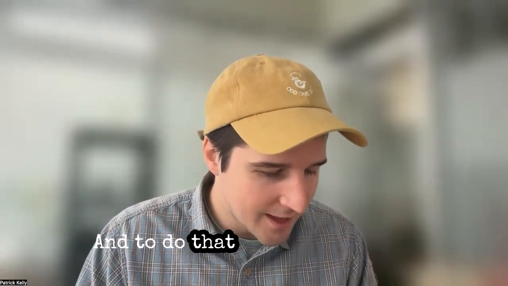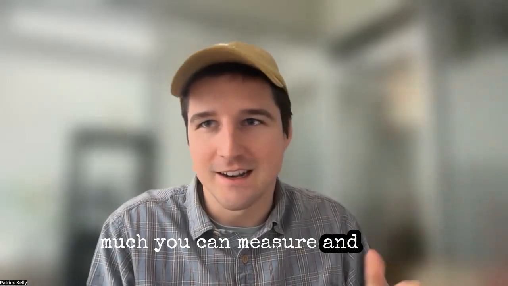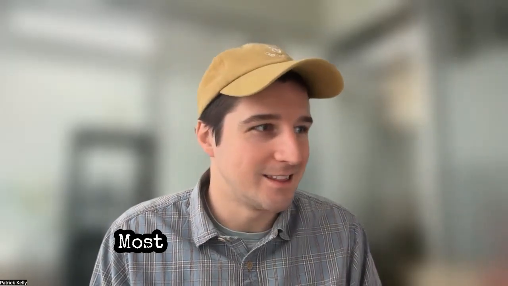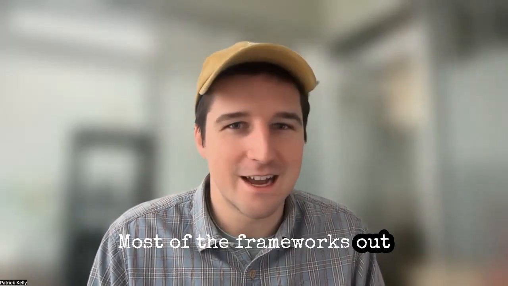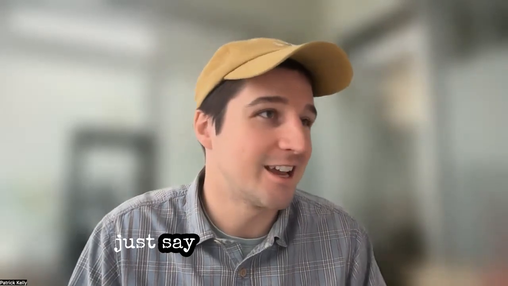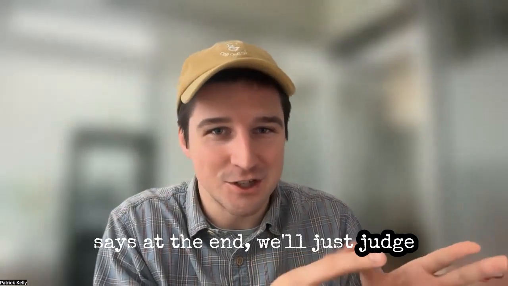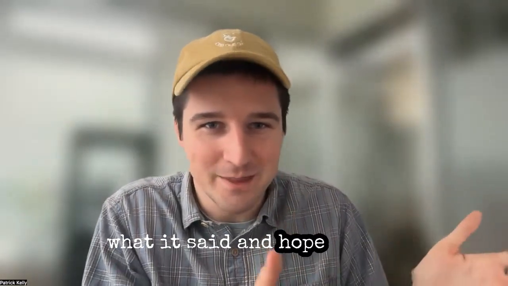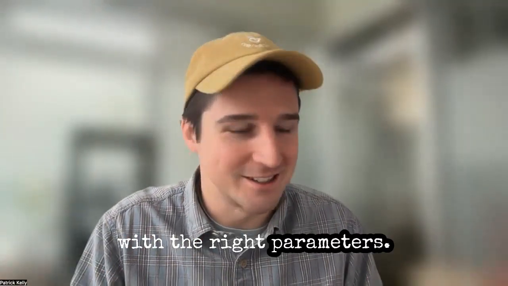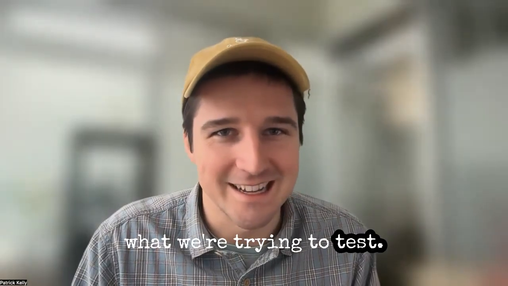And to do that, there's a million different degrees in how much you can measure and how precise you want to be on those measurements. Most of the frameworks out there are very imprecise. The eval frameworks, they'll just say, given what the LLM says at the end, we'll just judge what it said and hope that it actually made all the right calls and in the right order with the right parameters. That's obviously not ideal and isn't really what we're trying to test.